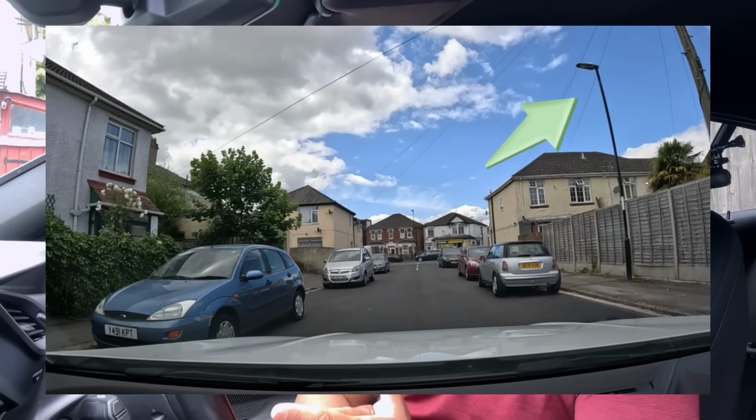Now, built-up areas, how do I know? You would know because you will have street lights. Any road with street lights is 30. That is the basic rule in the UK. When it comes to Wales, the rules have changed recently.